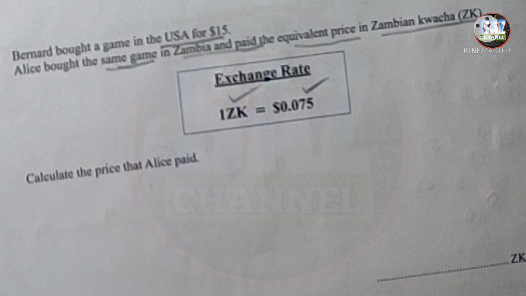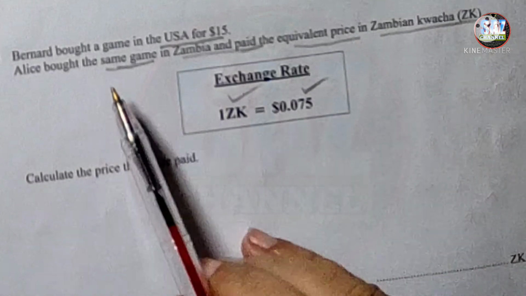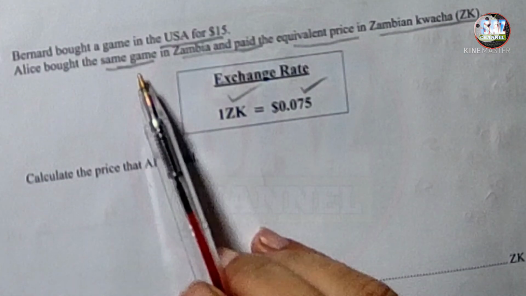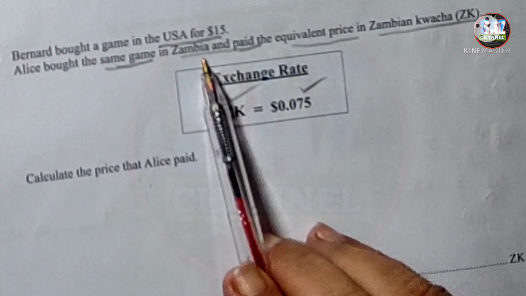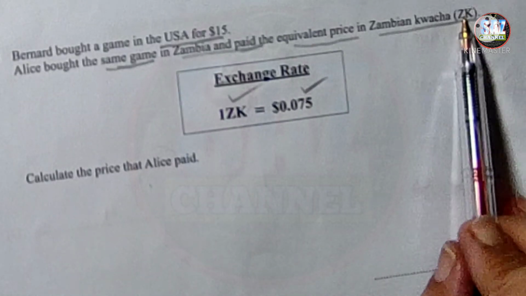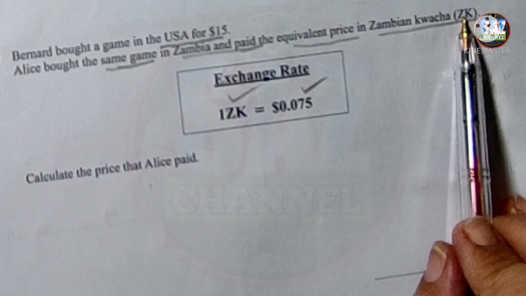Okay, now very easy question. It means that Alice is purchasing the game in Zambia, and she is paying the price in Zambian kwacha.